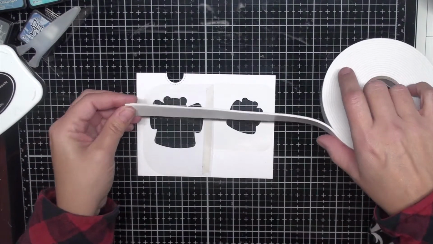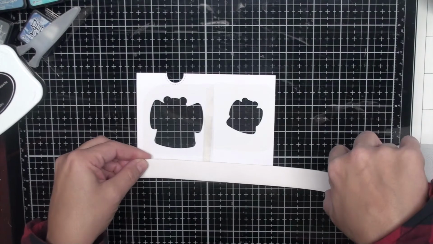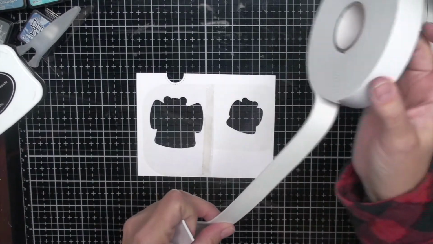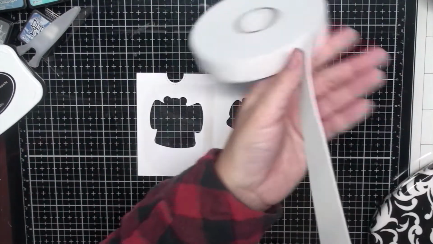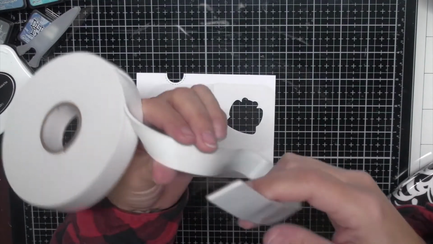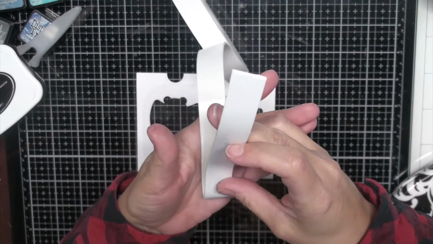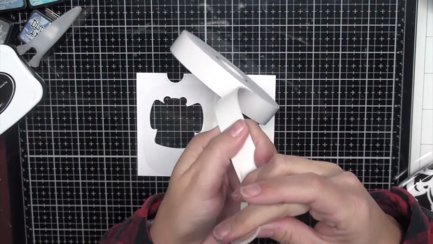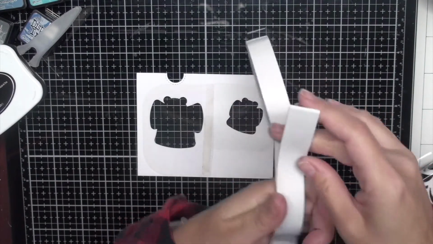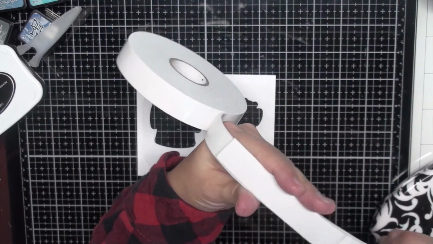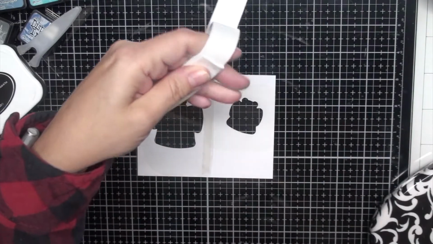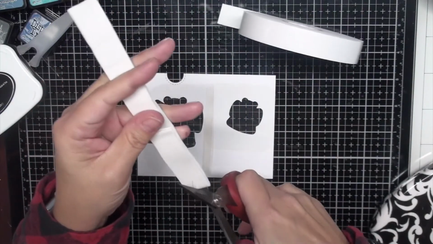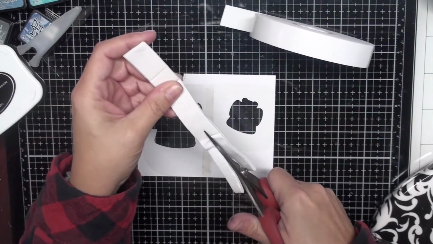So what I'm going to do is I'm going to double layer this foam tape. And I want to go around the edges, so I might actually have to cut it in half, but let's just take some and fold it over on itself so that we have the double layer already. Let's see, let's go from here. Try and make sure that it lines up nicely on the edges. All right, we'll trim that off. And then I'm going to trim this down the middle.